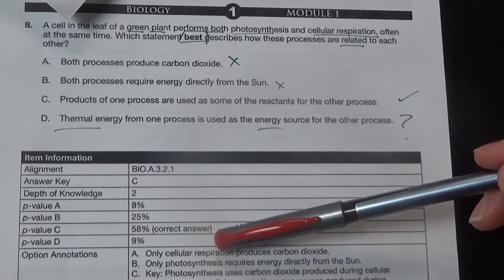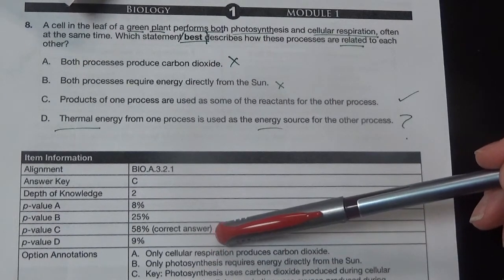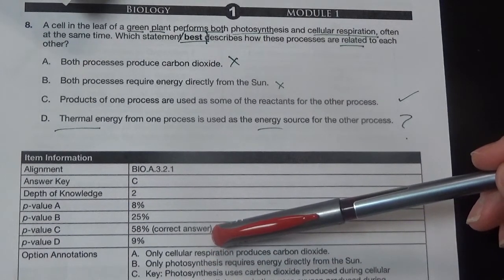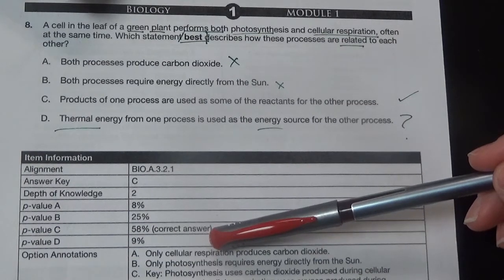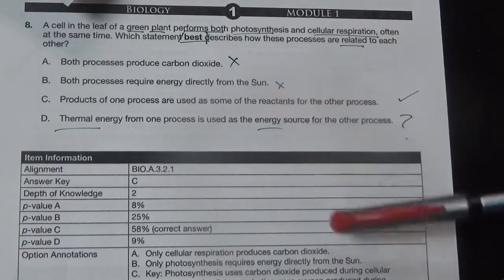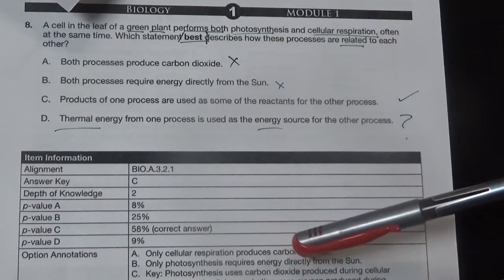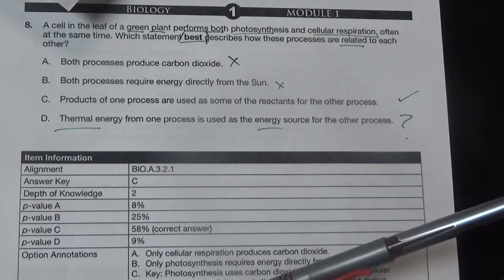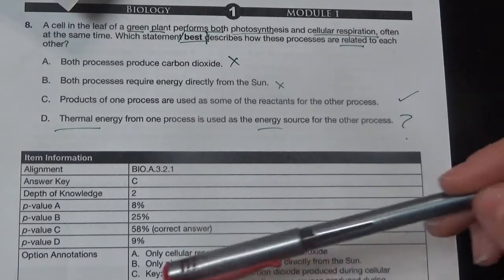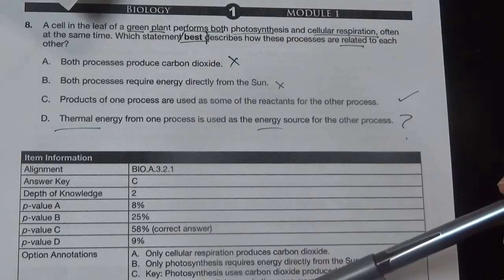C is correct. Only 58% of people in the state of Pennsylvania got this question correct last year, which I think is on the low side. I think this was an easier question. If we look down at the key, we see that solar energy is used during photosynthesis. Glucose is used in cellular respiration, so we got all that.